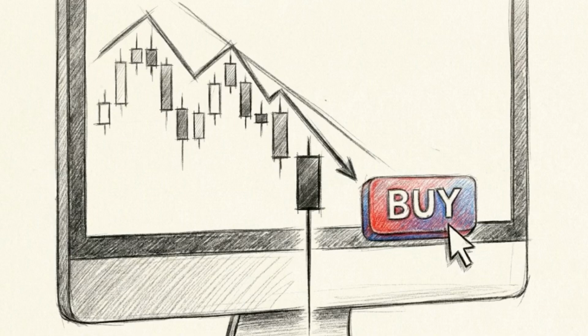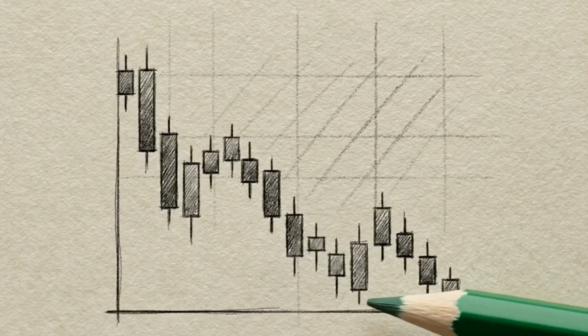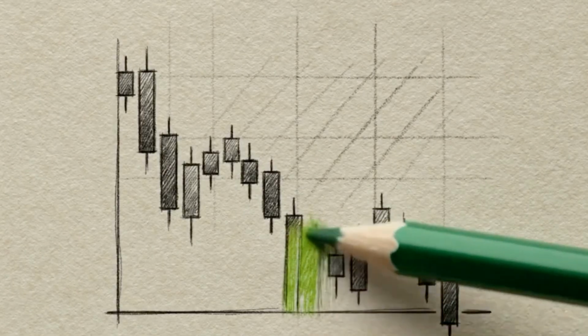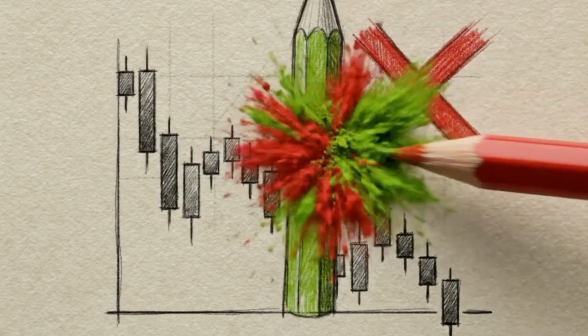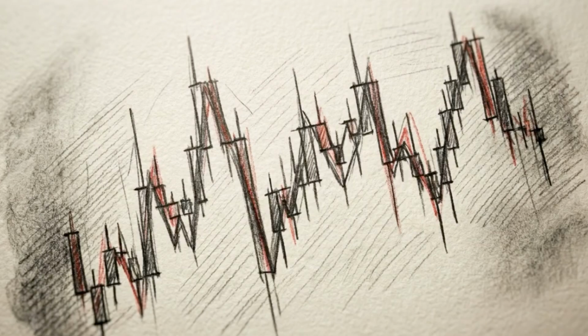You spot what looks like a perfect setup, a clean downward trend line, a strong rejection candle. You enter the trade feeling confident, and then the market immediately reverses and spikes straight through your stop loss. If you are only looking at a single time frame, you are trading completely blind to the larger market structure.